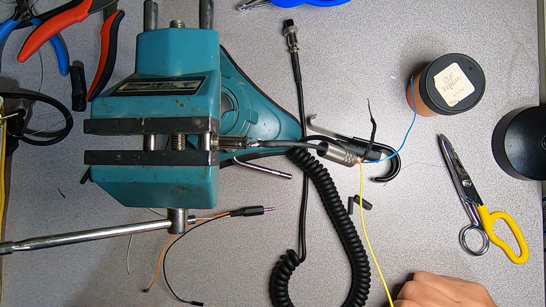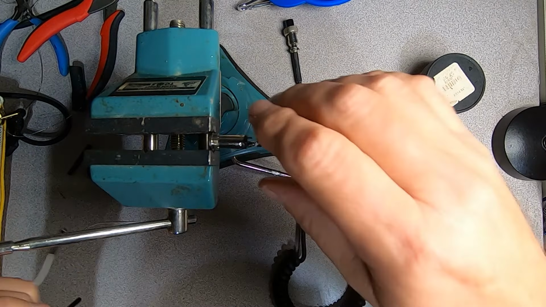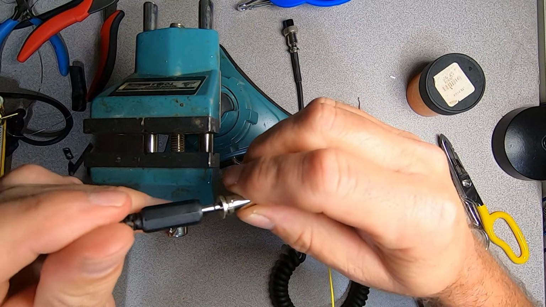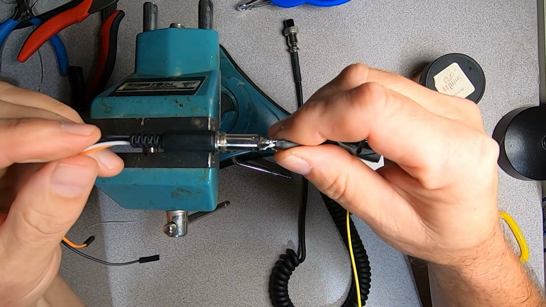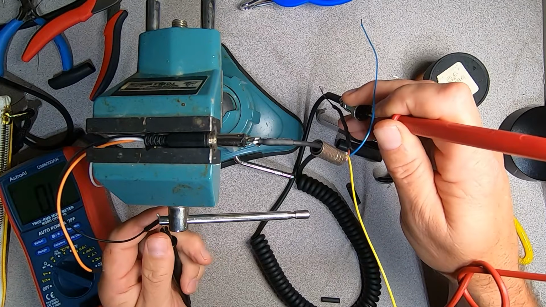So now we've made our connections. We need to make sure that everything is still good. And we'll retest our cable before we seal it up.